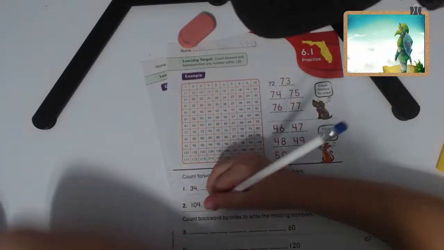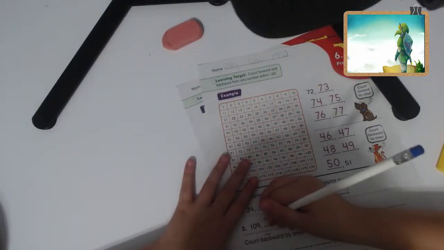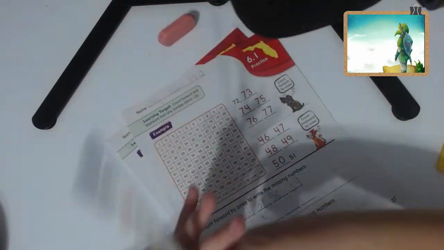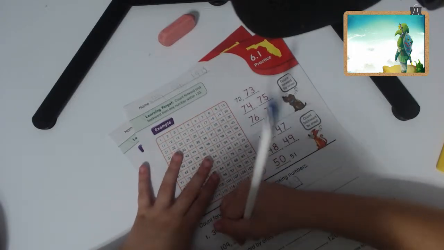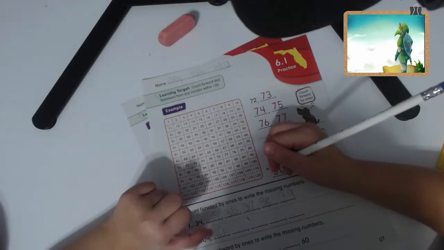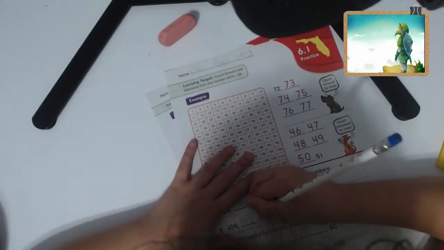Oh, so you draw 11, you draw 11 like that. So you draw an 11 and then you draw 0. 110, 109, 110, 111.